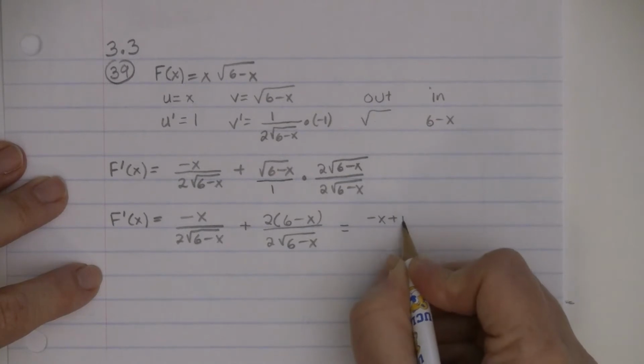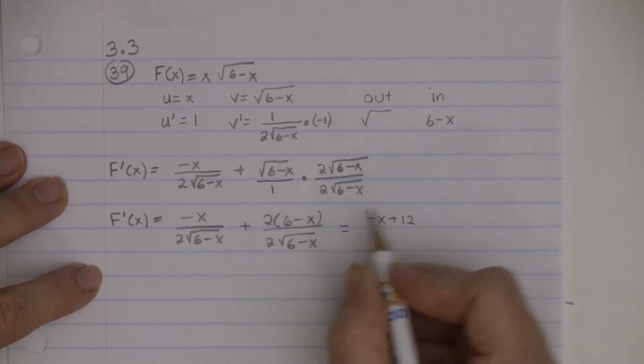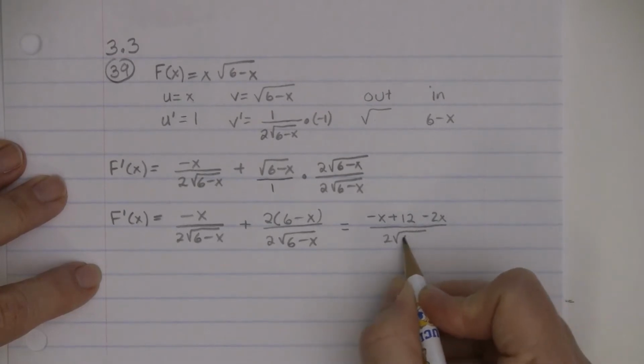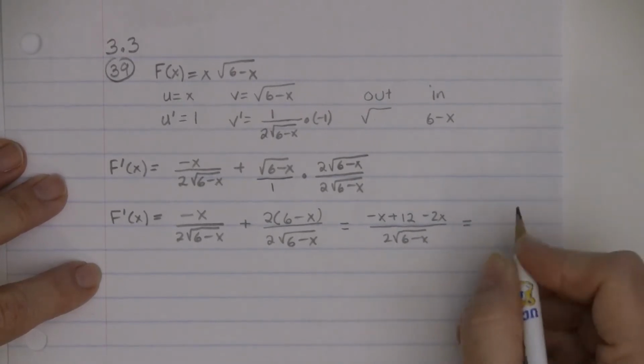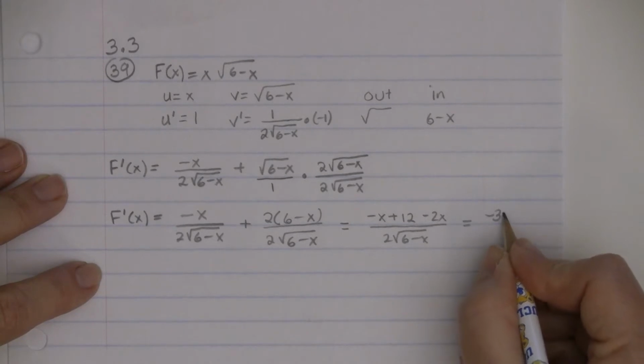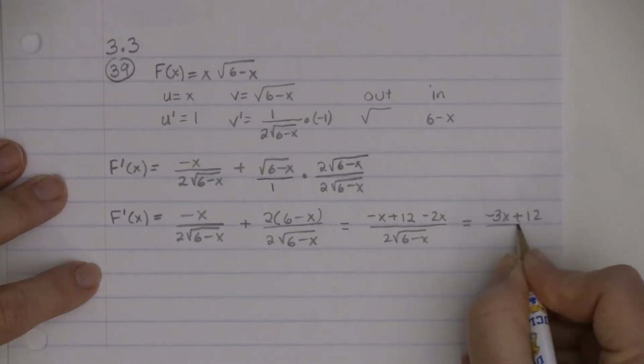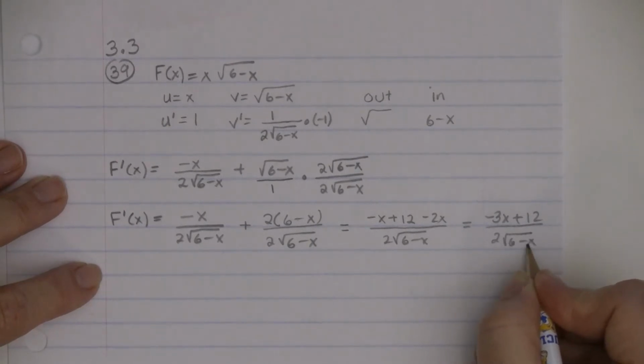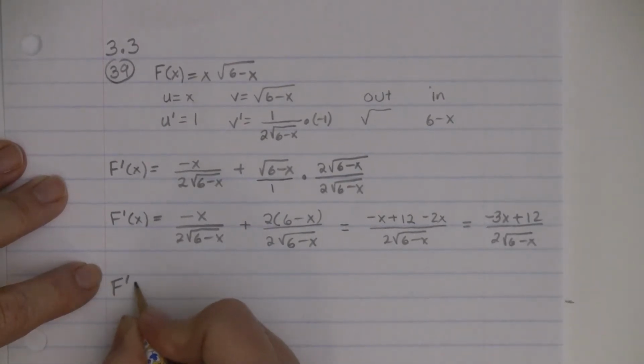Minus x plus 12 minus 2x over 2 square root of 6 minus x, which is negative 3x plus 12 over 2 square root of 6 minus x. So there's my first derivative, and I'll put a box around it.